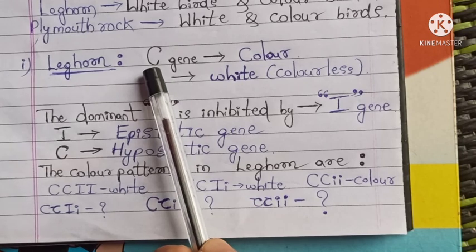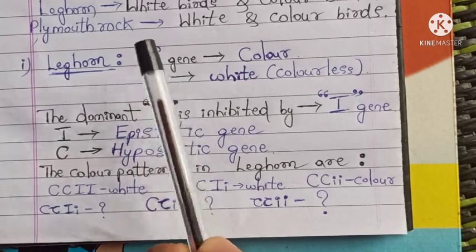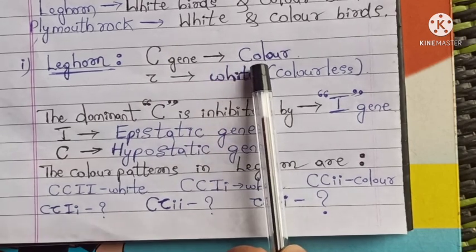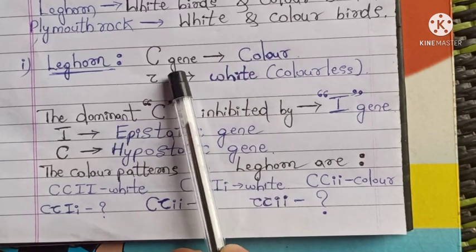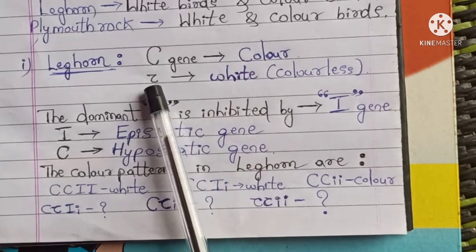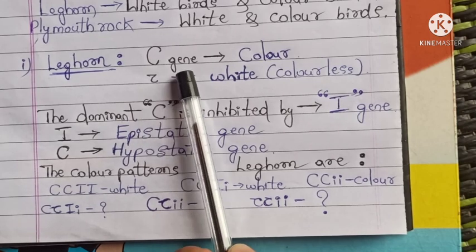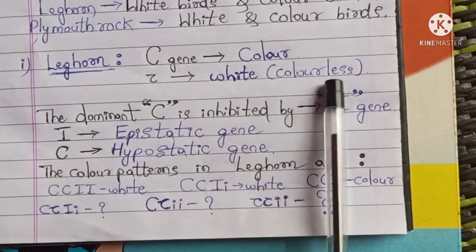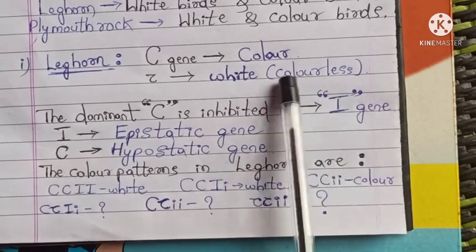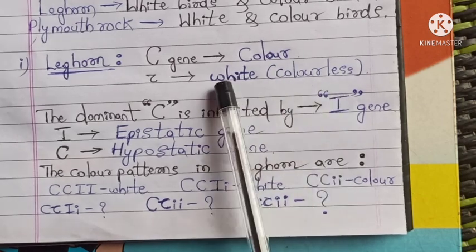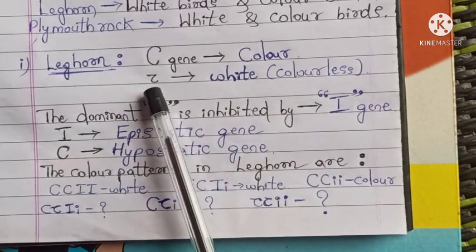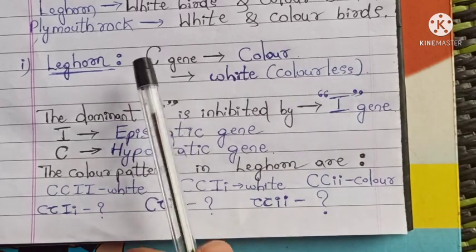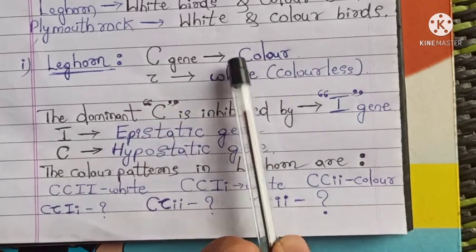So the capital letter indicates the dominant condition. Therefore, when the C gene is present in dominant condition, color is observed in the feathers. If this gene is present in recessive condition, that is small c, indicating the recessive condition of the gene, the feathers do not have any color. So I can say that the feathers are colorless or white. Okay, white when the recessive gene is present, colored when the dominant gene is present. So here C stands for color.